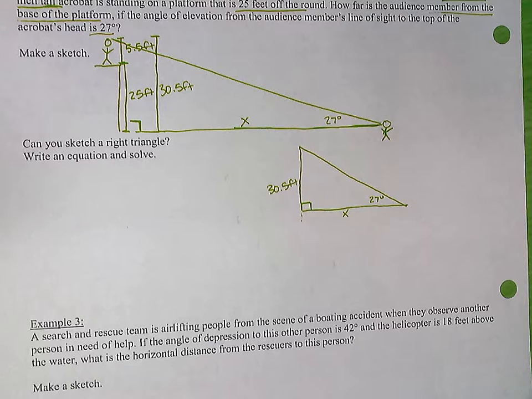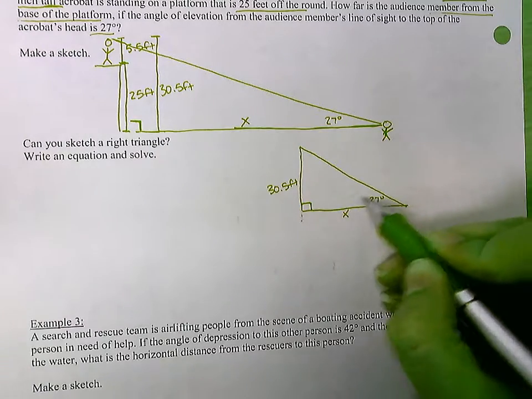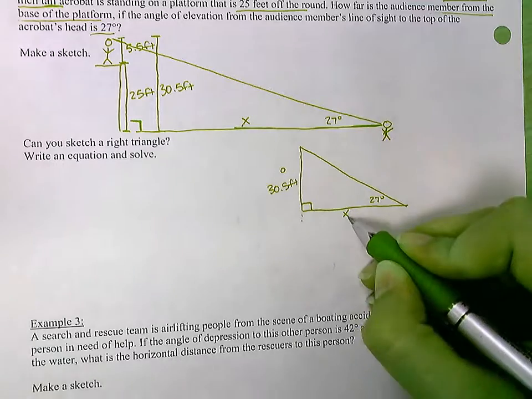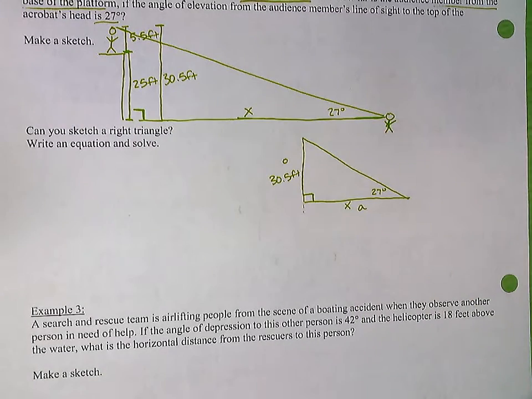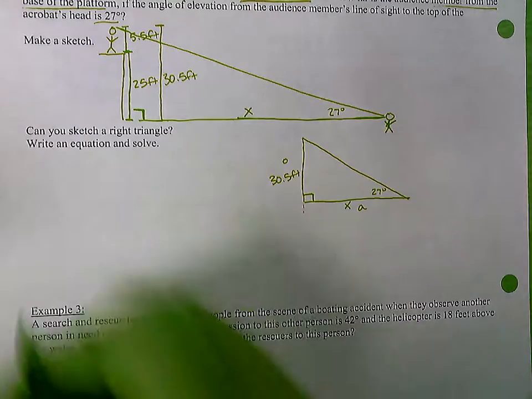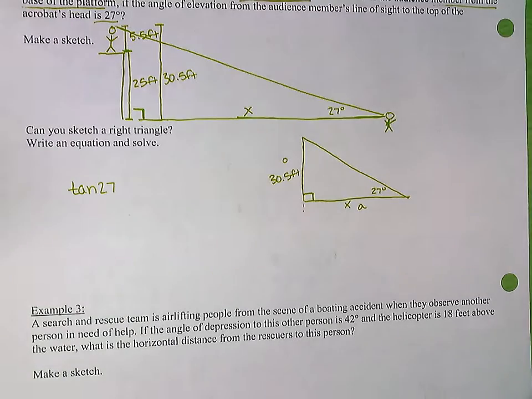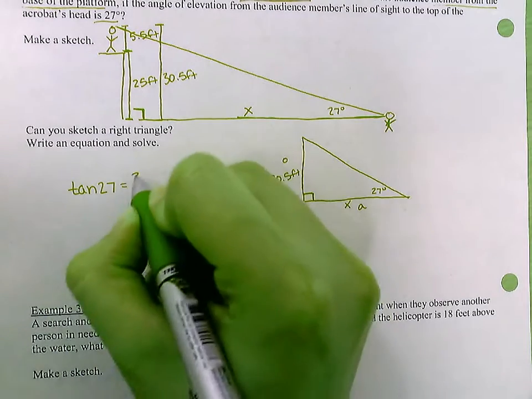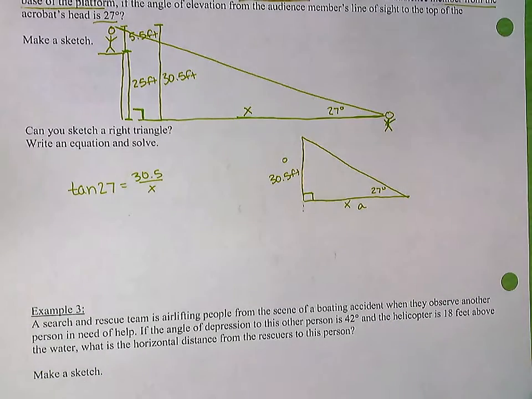Okay, so now again I can use SOHCAHTOA to find that final side. Going from that angle across would be the opposite side, and the side next to is the adjacent side. So again, I'm going to use tangent. Tangent of 27, since that's the angle I went from, is equal to 30.5 over x.